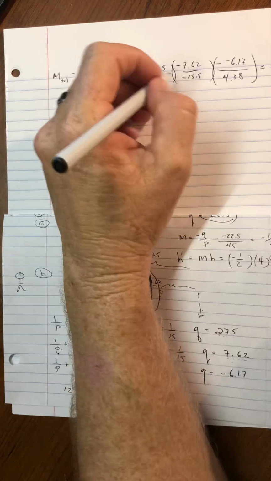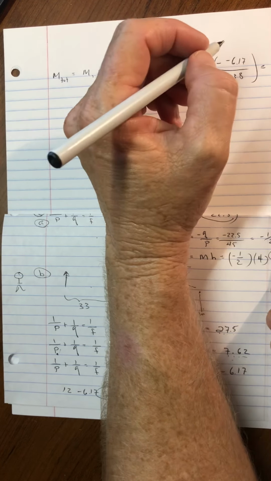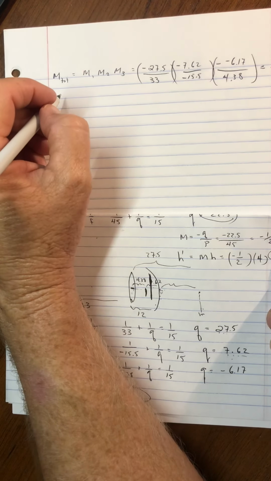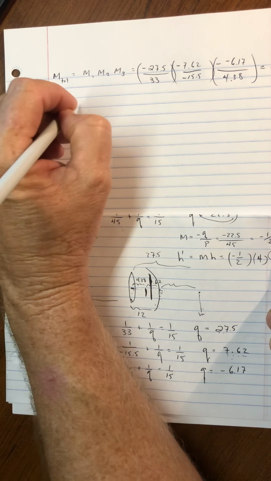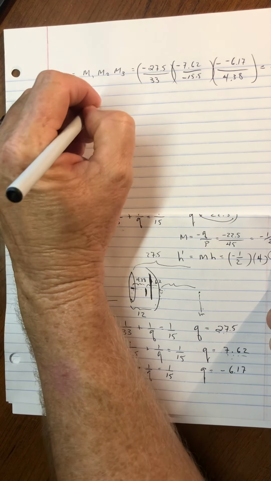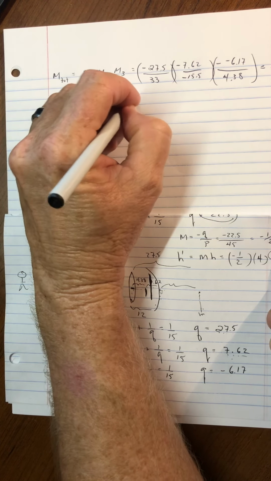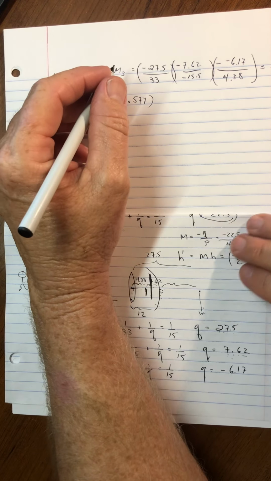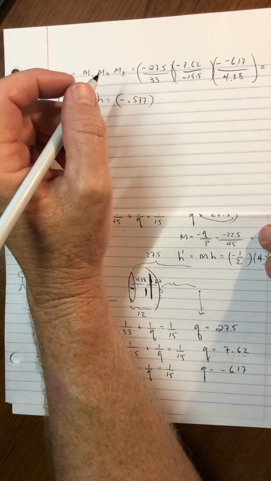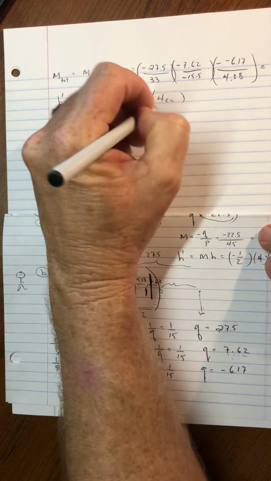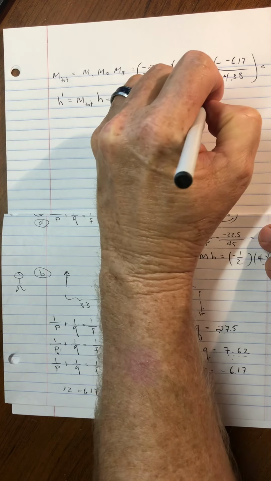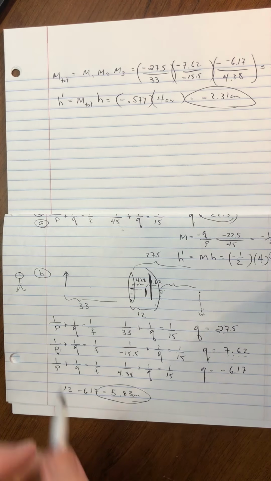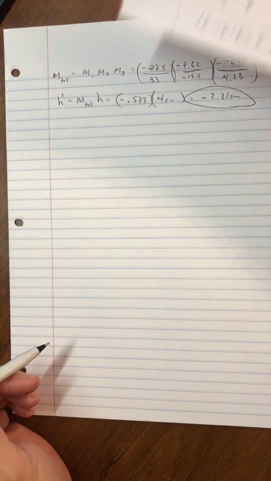And when you put all these numbers here together, we get an overall magnification of 0.577. And so to finish this, what is the height of the image? We'll take the total magnification times its original height. So that's negative 0.577 times its original height. What was the original height of this crazy thing? It was 4, right? 4 centimeters. We're going to get a negative 2.31 centimeters. So that's, like I said, part B.